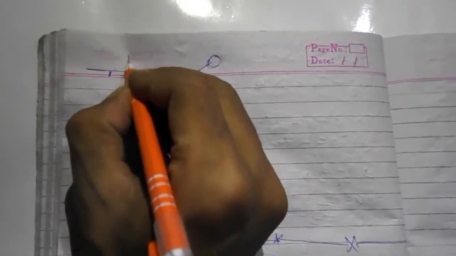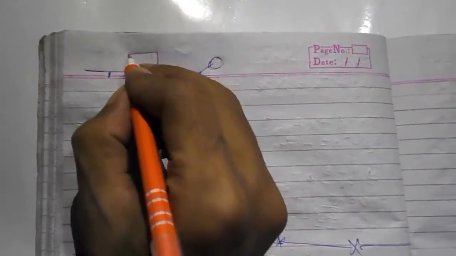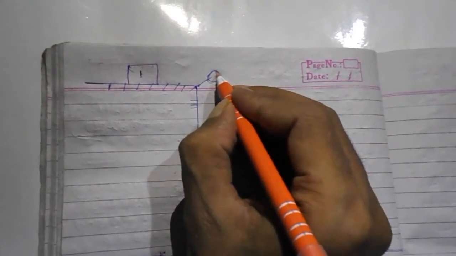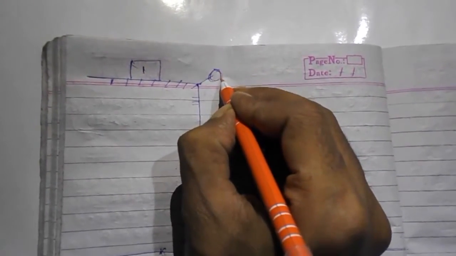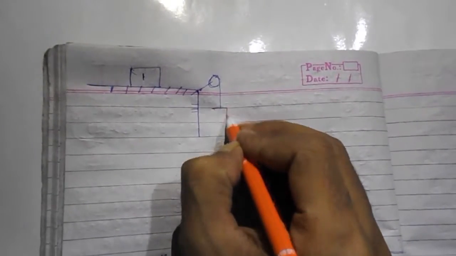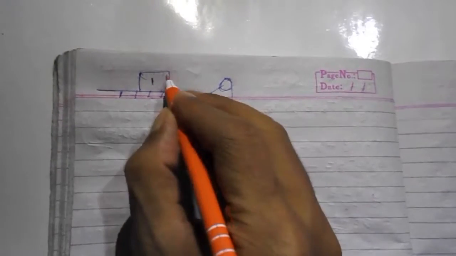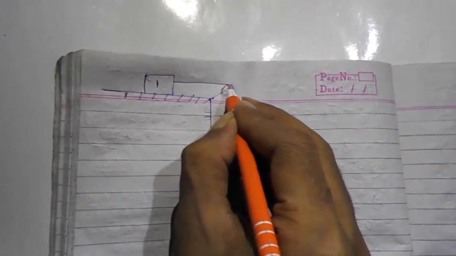Here, this is a pulley, and this is a mass of 1 kg, and this is a mass of 2 kg, and this is a string.